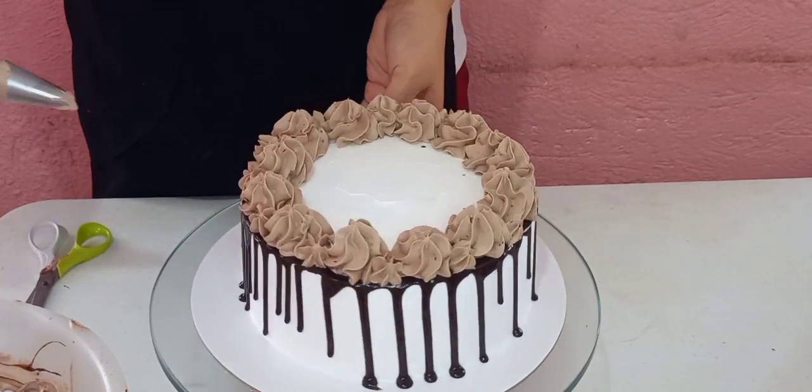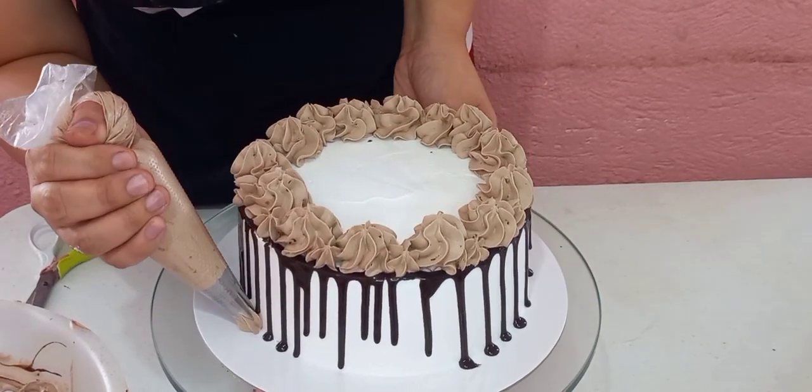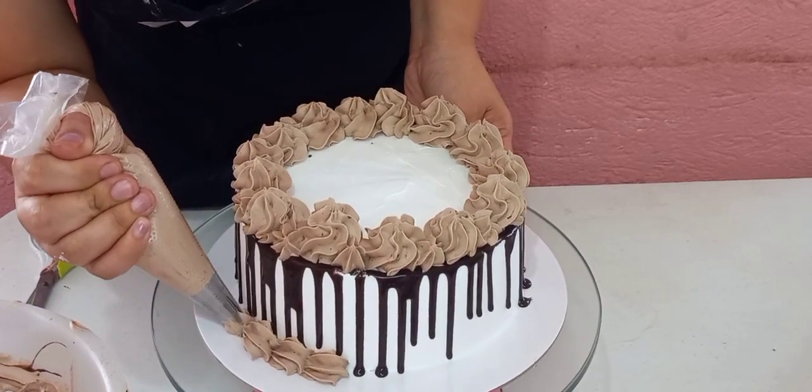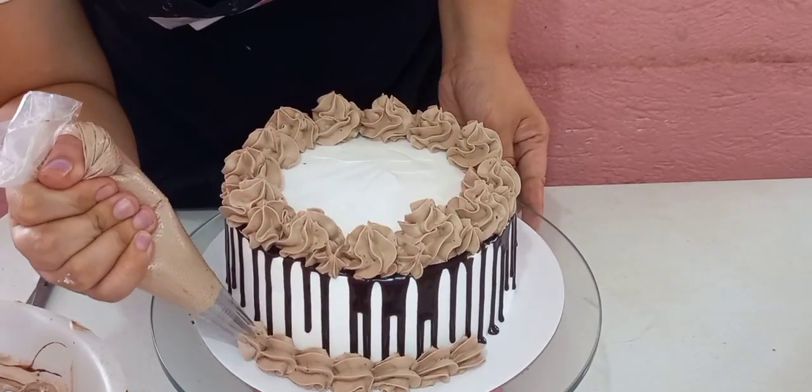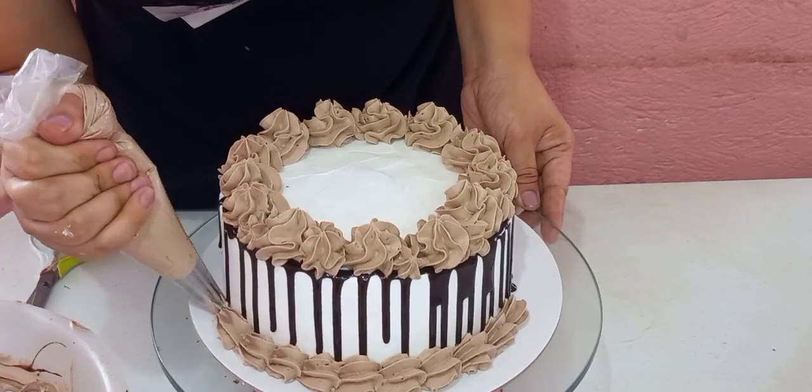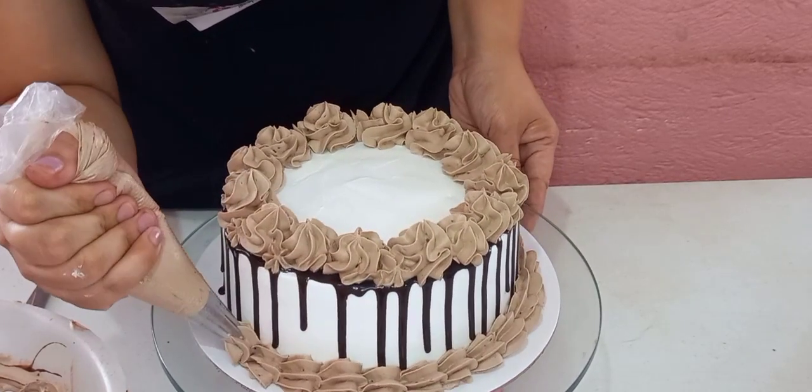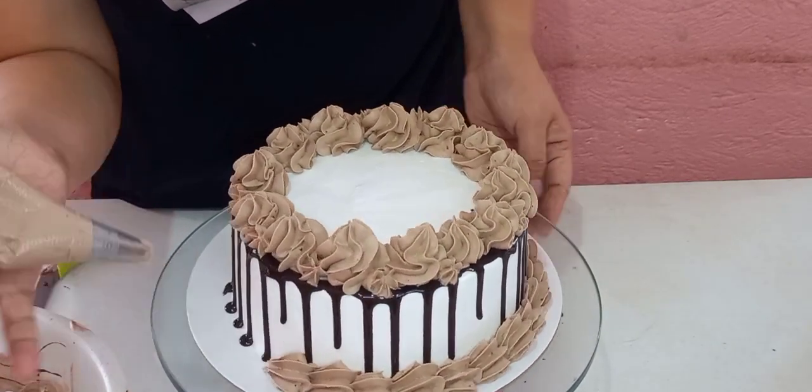Okay, you may stop from this already, but if you want to make borders for your cake like this, you may pipe borders on the sides of your cake or at the bottom of your cake.